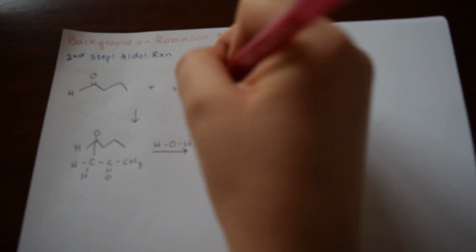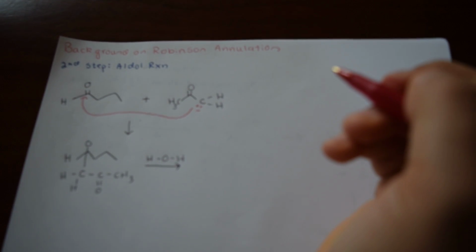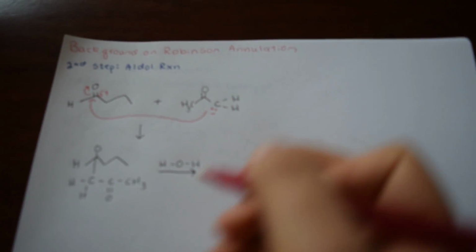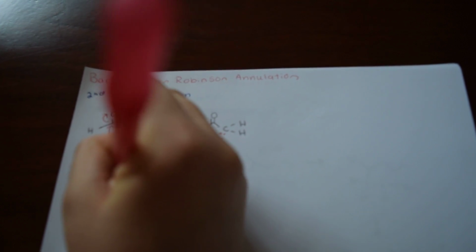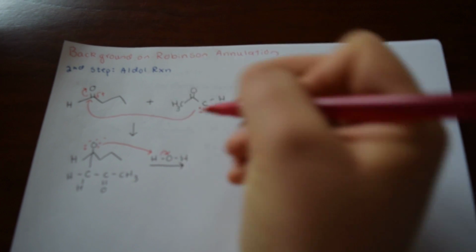Okay, and the next part of Robinson annulation is the aldol reaction. In an aldol reaction, you're going to have an enolate, and it is going to attack the carbonyl carbon of either an aldehyde or a ketone or some other carbonyl compound, because the carbonyl carbon is partially positive and this is negative, so it's going to attack it. Then this bond's going to flip up, and so you're going to get another oxanion product right here. And then this is basically just going to be protonated by whatever you have in your solution. In this case, it is water, and you're going to end up with a hydroxyl group here.